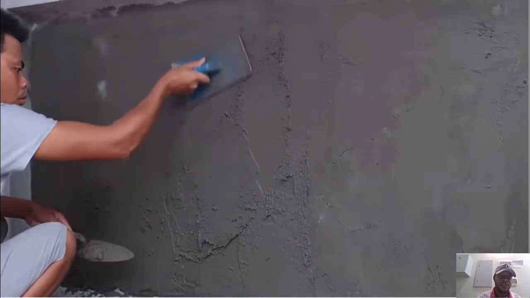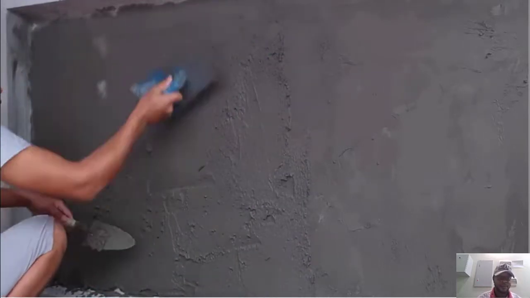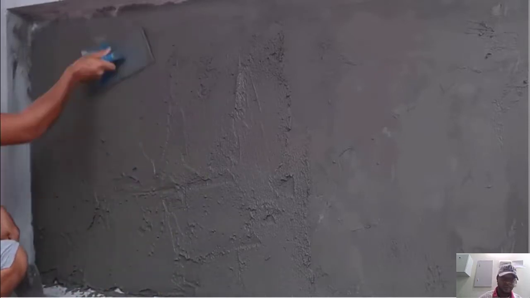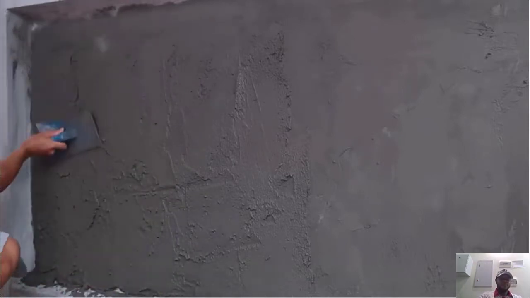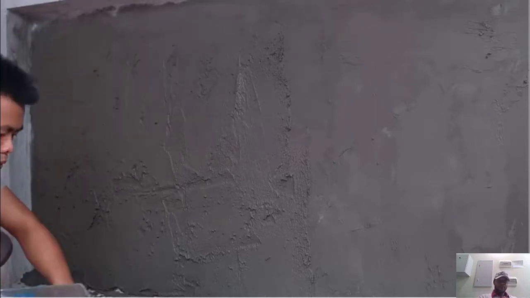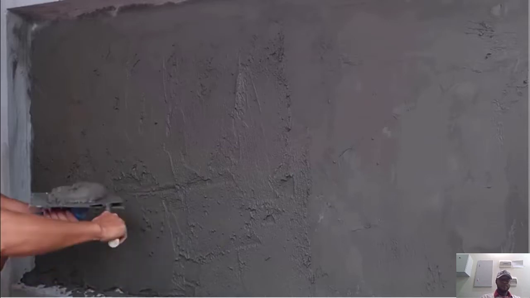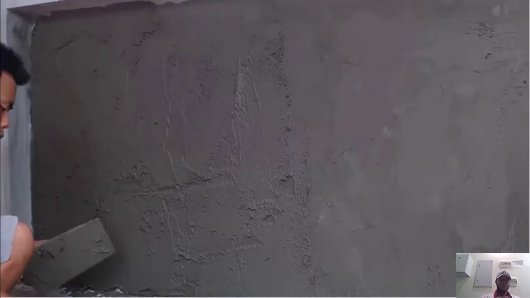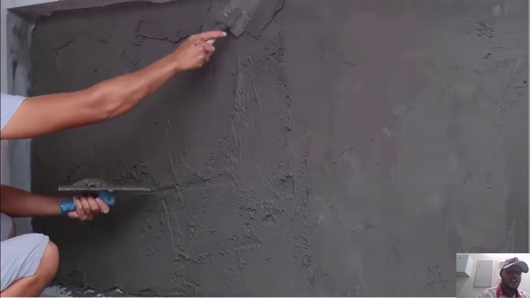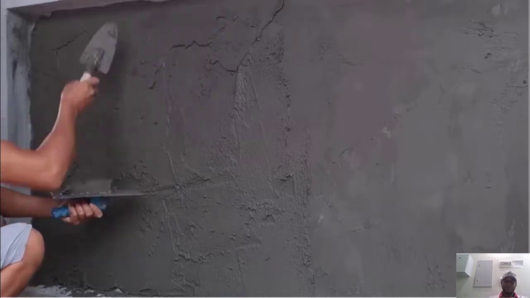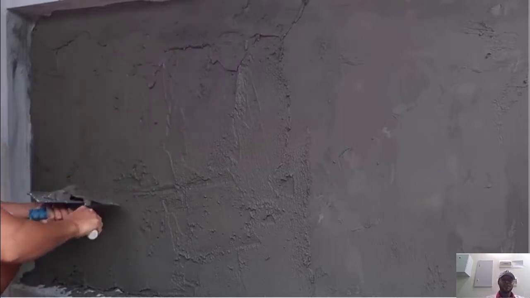So as you can see it now. The normal plastering skill, that is what you use at this level. So if you know how to plaster, just use your skill.